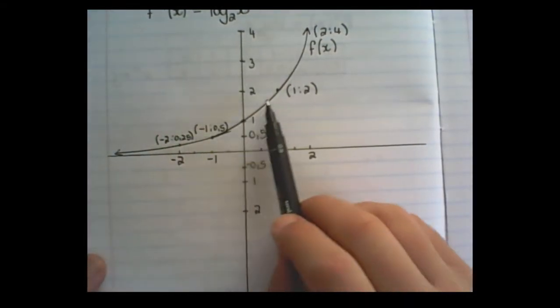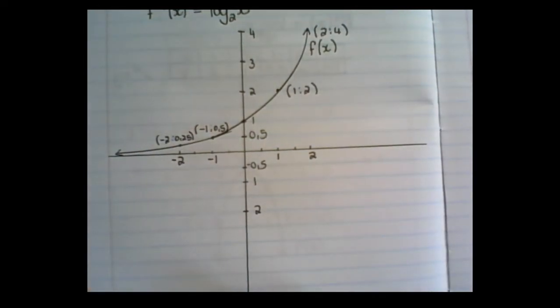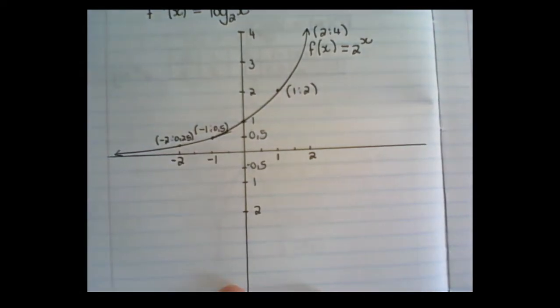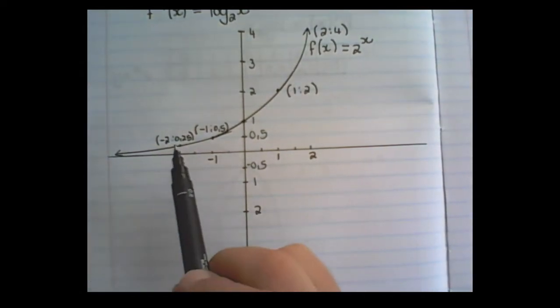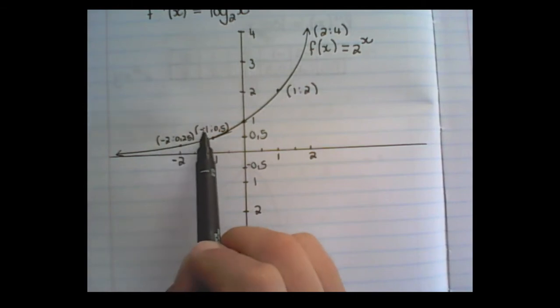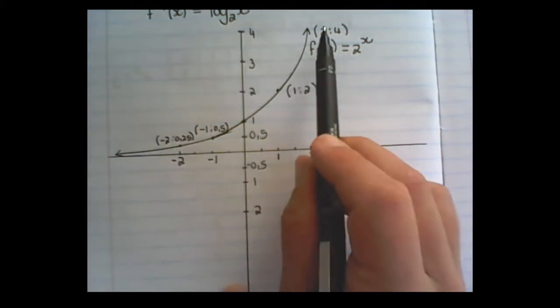So this graph now represents the exponential function f(x) = 2^x. To find the inverse function, I can simply swap x and y in these coordinates.